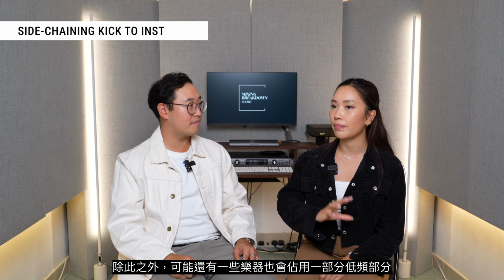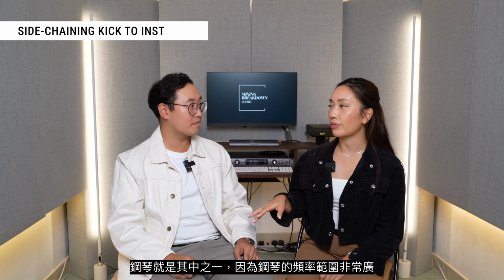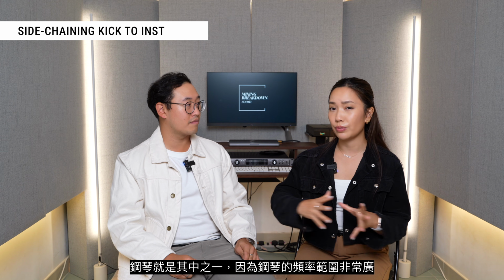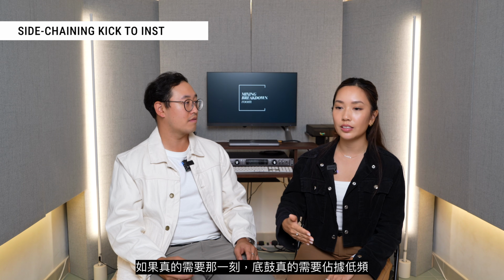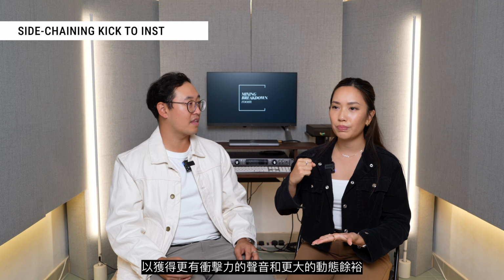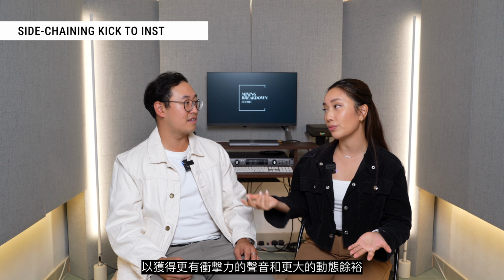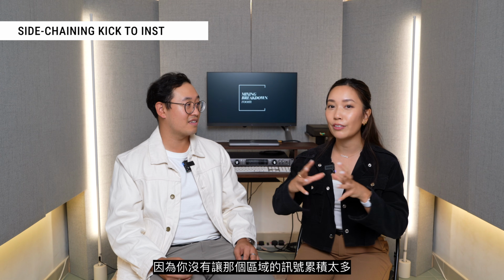Other than that, there may be some instruments that will take up some of the low end as well. Piano is one of them, because the frequency range of a piano is really huge. And you don't want a thin toy piano sound, right? If it really needs that moment where the kick takes up the low end for that punchier sound and also more headroom, because you're not letting that much signal in that area build up.